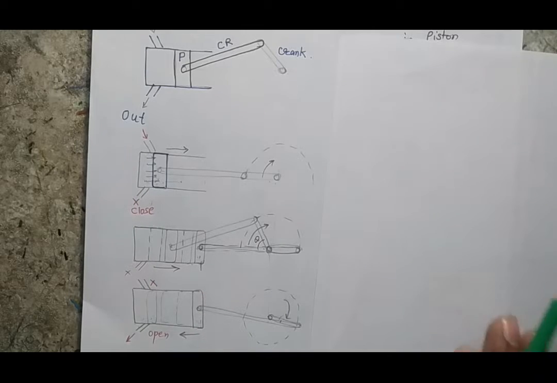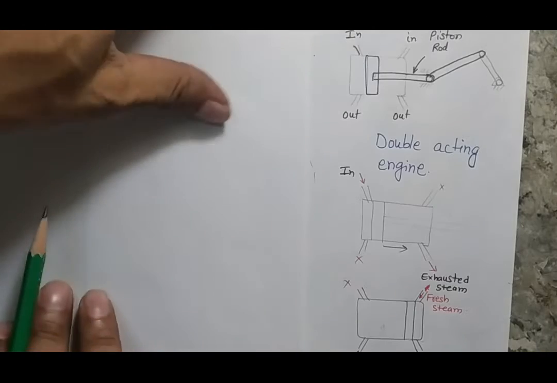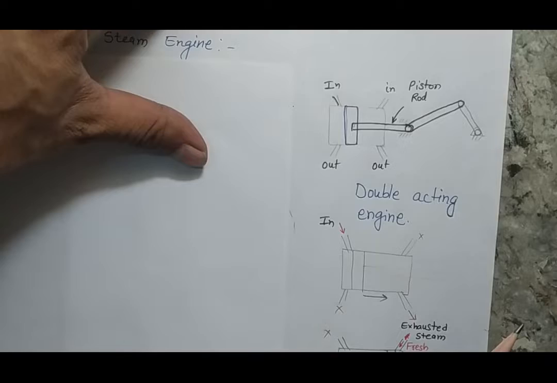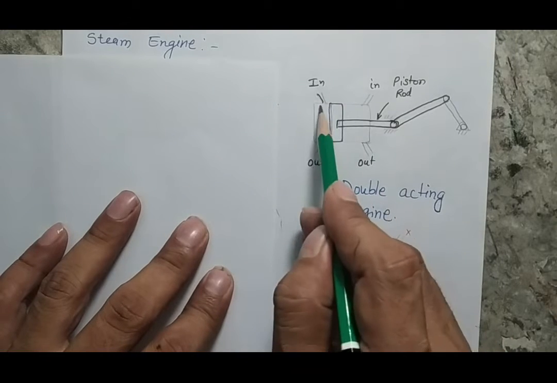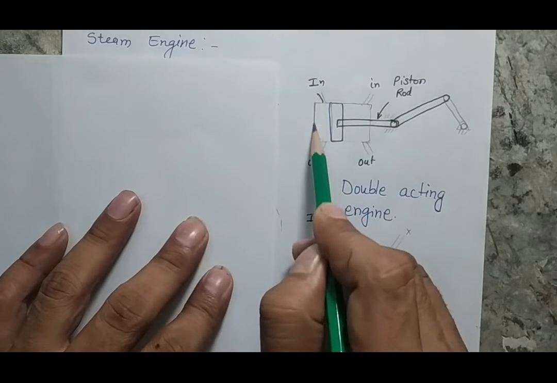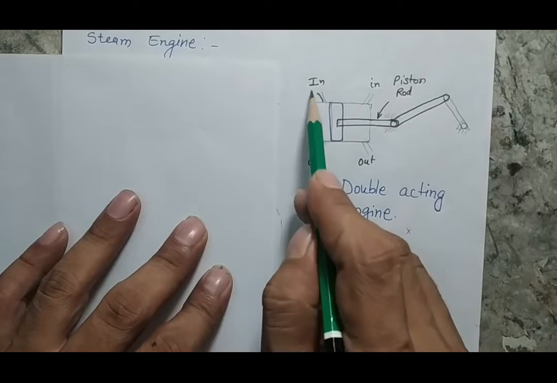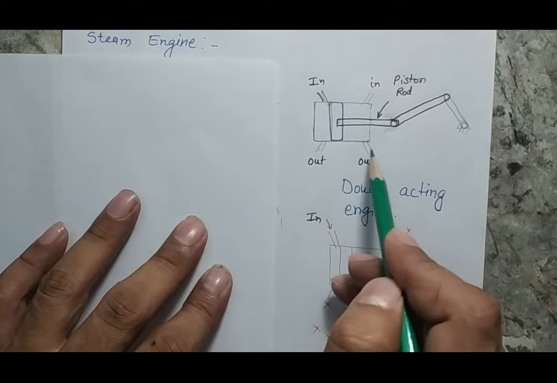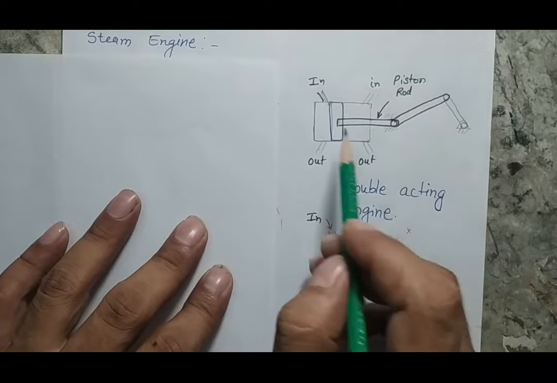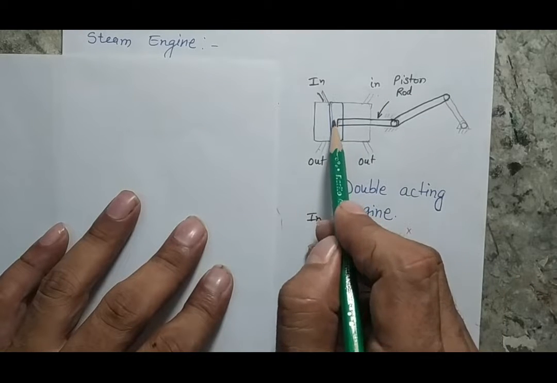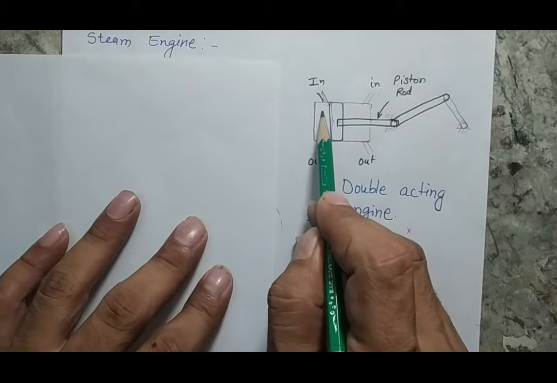Now if I look at a double acting steam engine, suppose this is my cylinder. Here we have two inlet valves and two outlet valves. Suppose my piston is initially here, the fresh steam will come from this side.